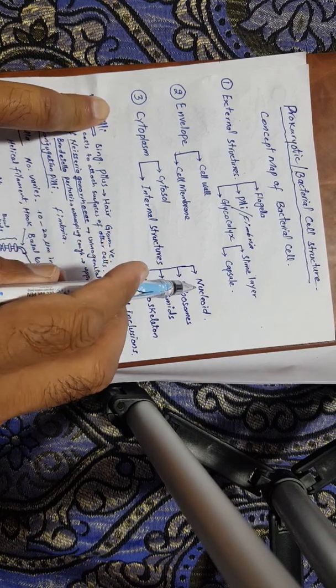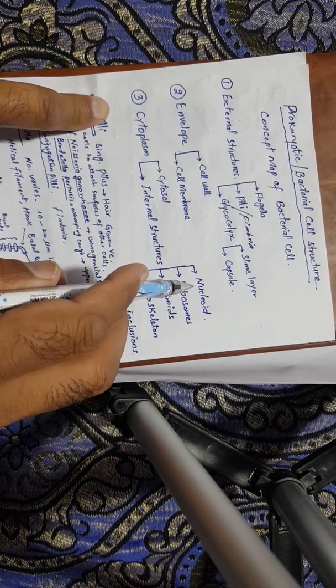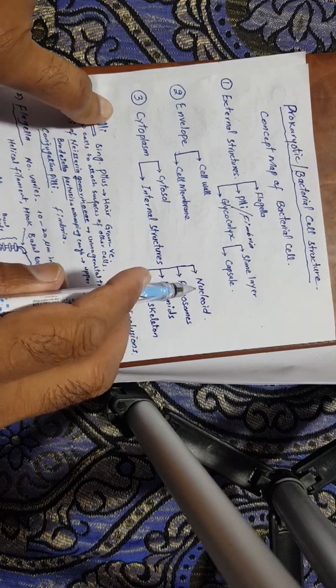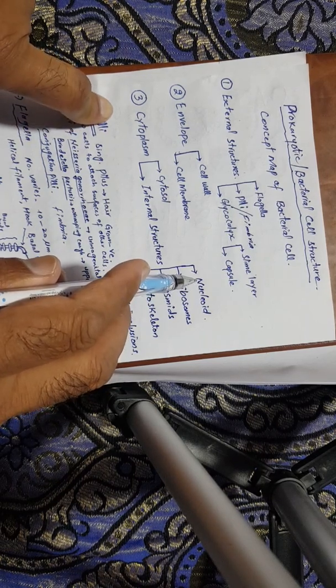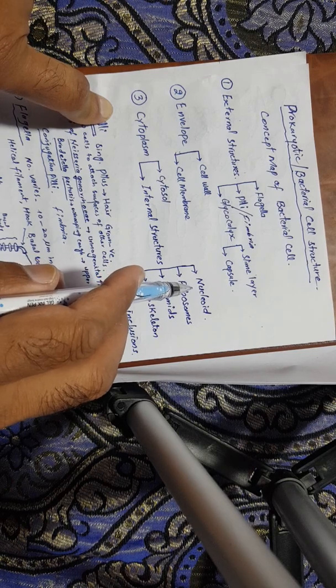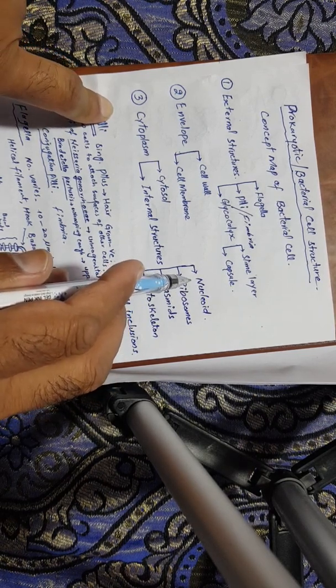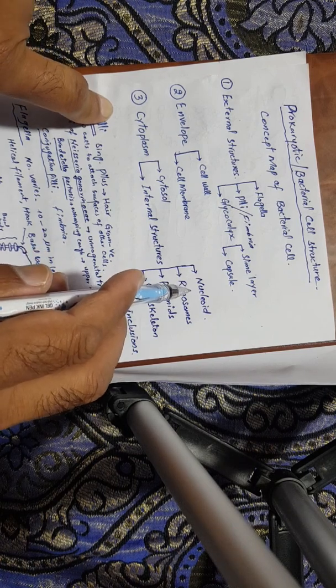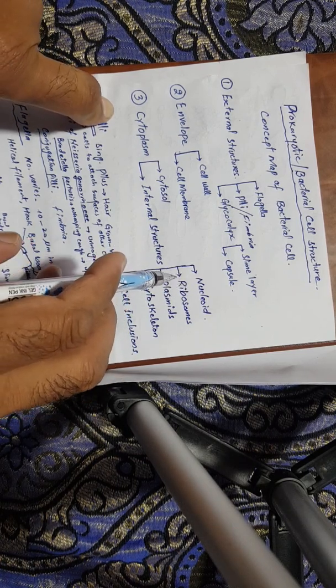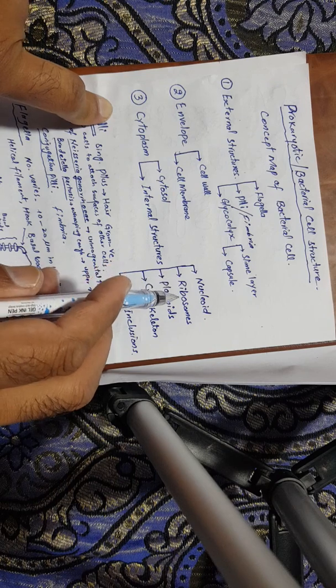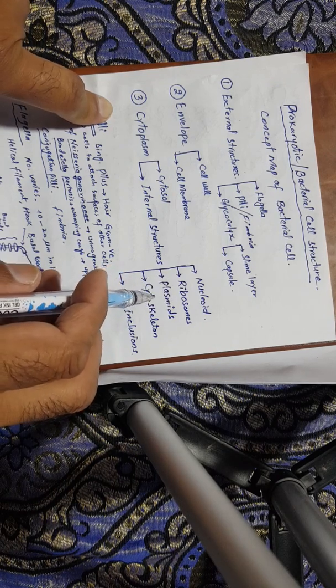These include the nucleoid. You all know what a nucleoid is. It is just like the nucleus, not a nucleus, but just like the nucleus. It is the region inside the cytoplasm where the bacterial genome is present, bacterial DNA is present. Then the ribosomes of bacteria are also present inside the cytoplasm.